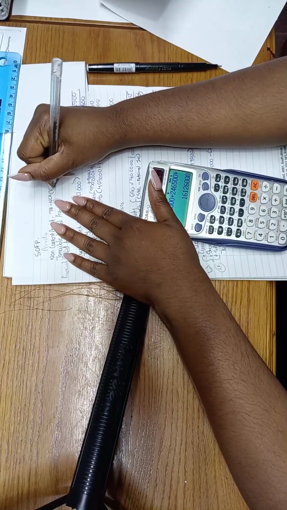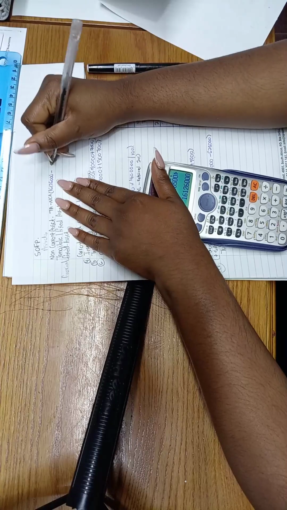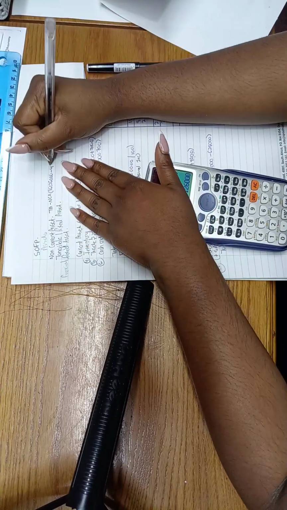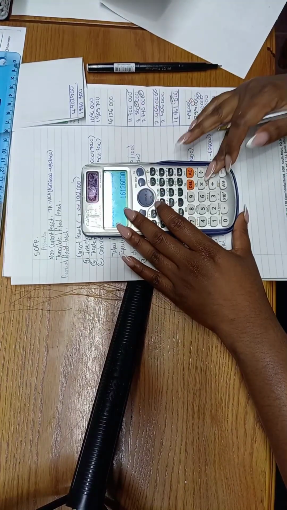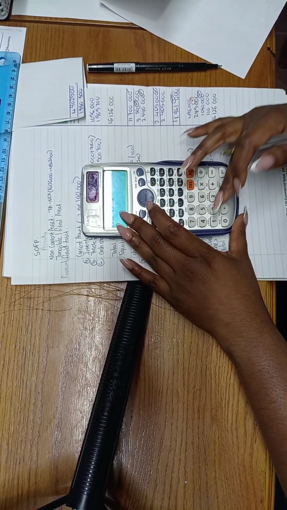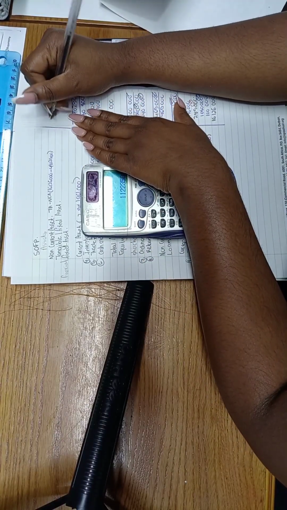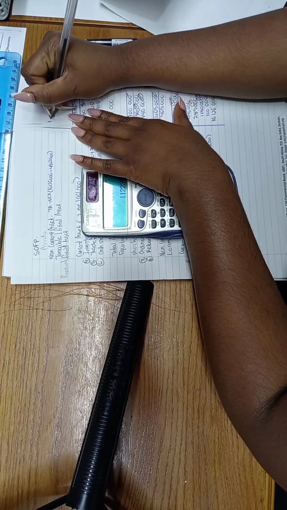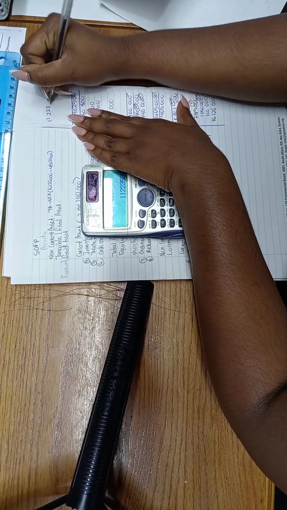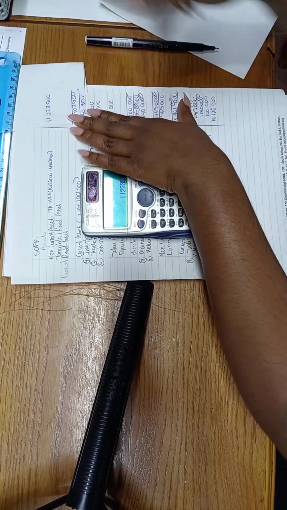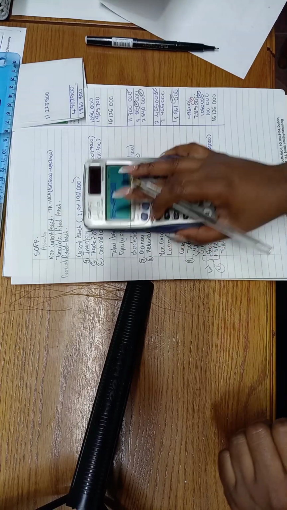So I'm going to say 16,126,000 minus my current assets of 4,902,500, and then I'm going to get that my non-current assets are equal to 11,223,500.